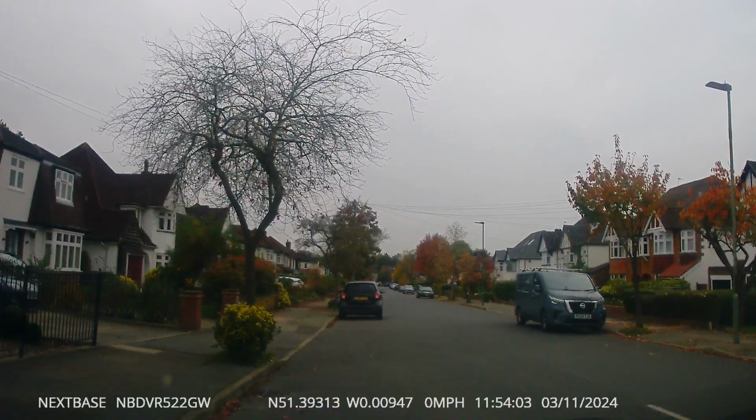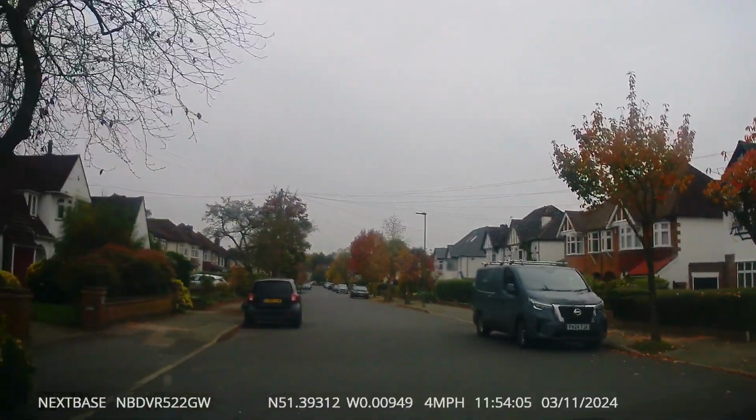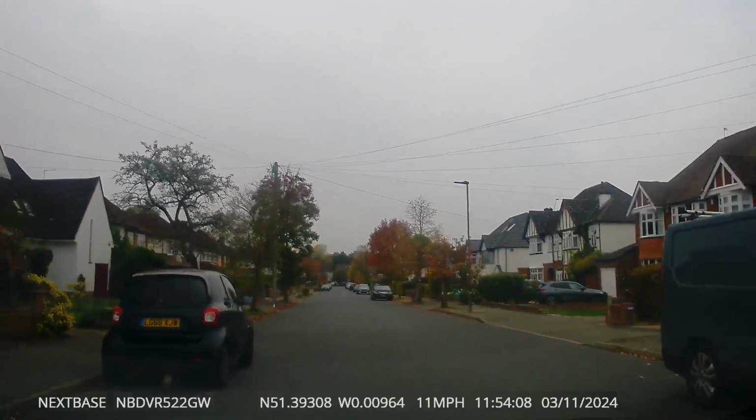Check all my mirrors and now proceed. So next road on the left, second gear.